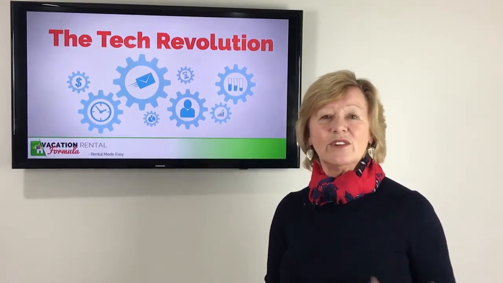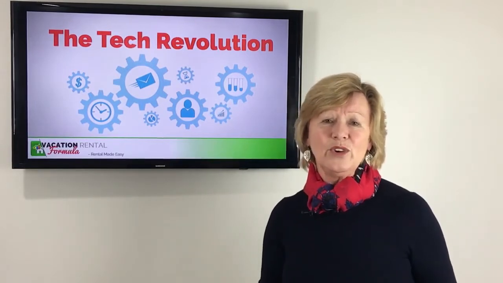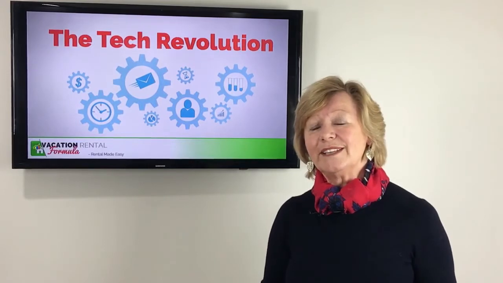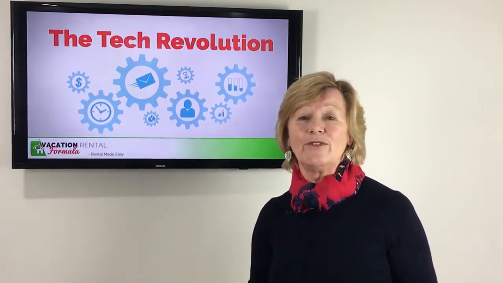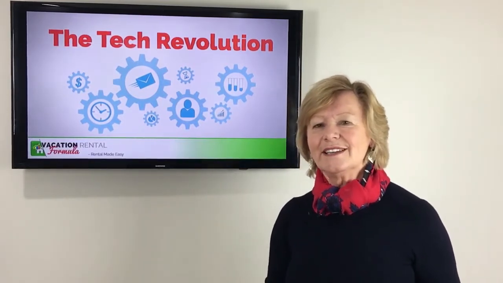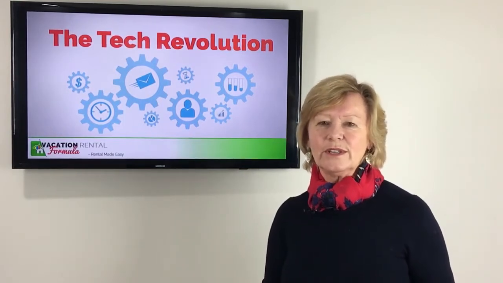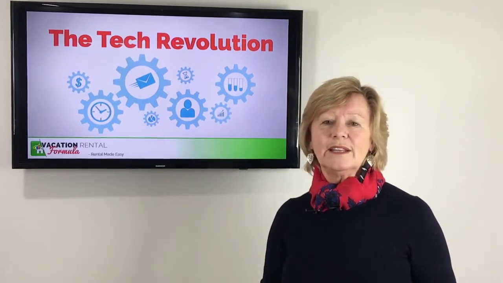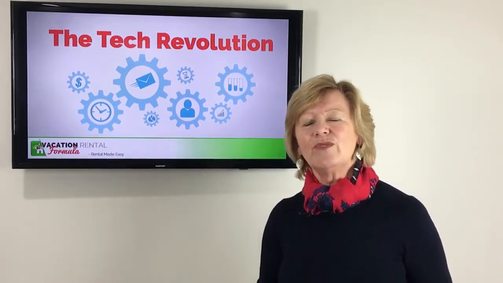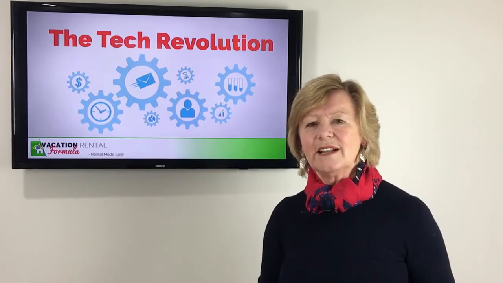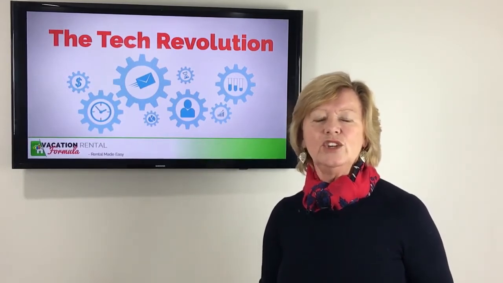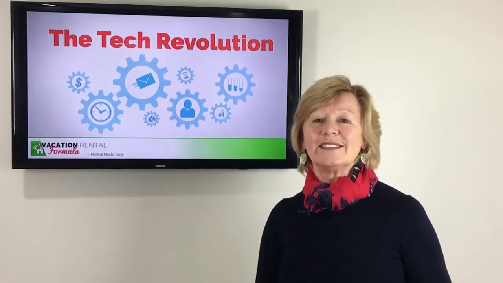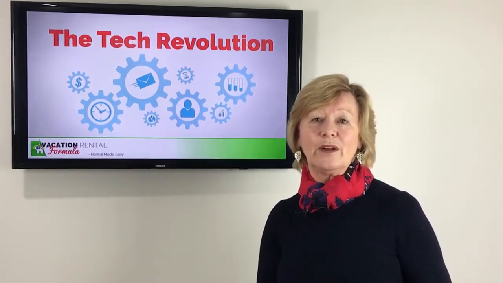Now, if you only have a room in your home that you rent out occasionally, or a property that you might rent out a couple of weeks a year and you're just using a single platform, then maybe you don't need many resources to help you out. But if you're doing as many owners do and are running their properties as a vacation rental or short-term rental business, then it really is to your advantage to look at some of these tools that can help you out.